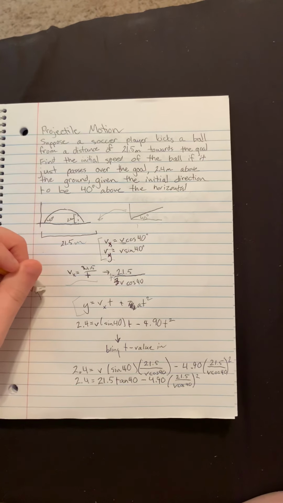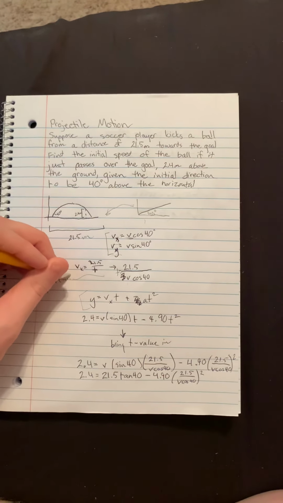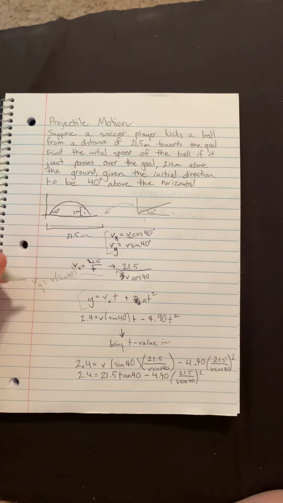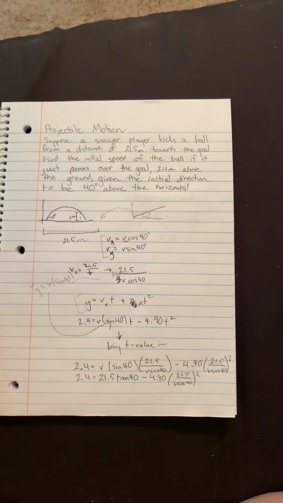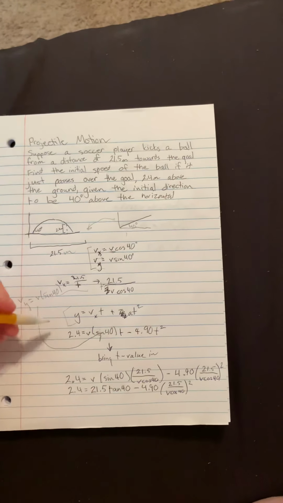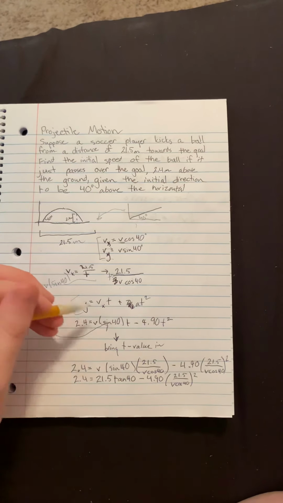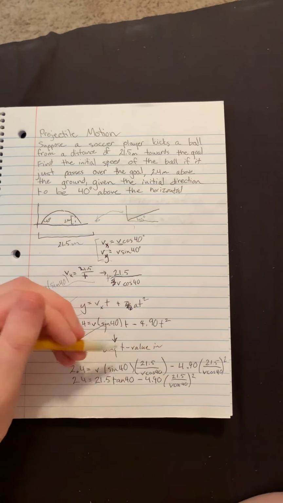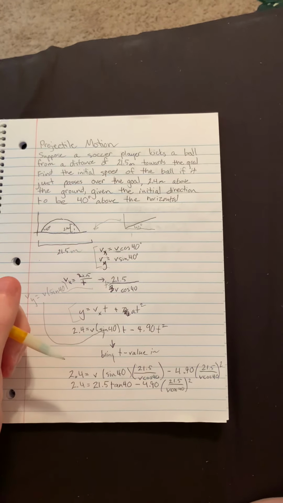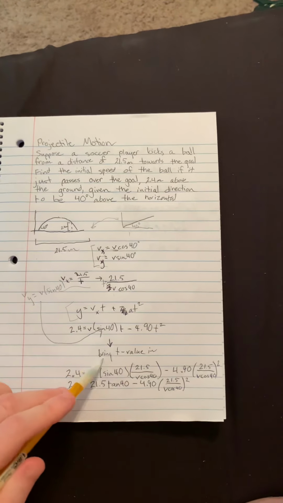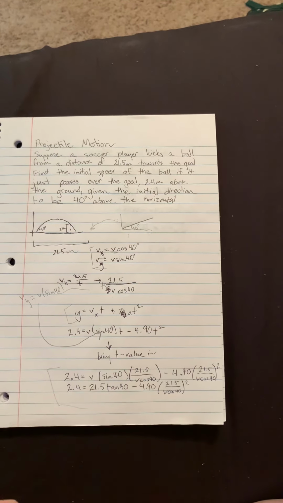So y is going to equal v times sine 40. And so that's where this came from. And then we have 2.4, which is our starting vertical value. And then we have our t's, and then half of gravity is negative 4.9. And so if we substitute for the t values, we get this more complicated equation.